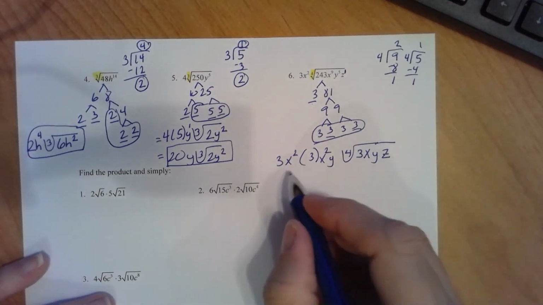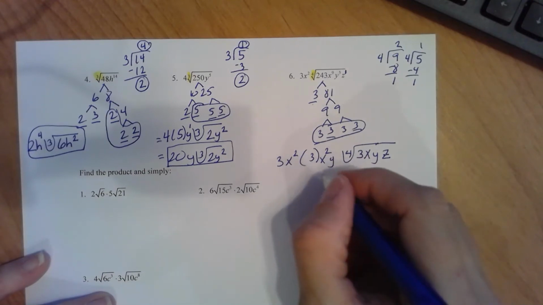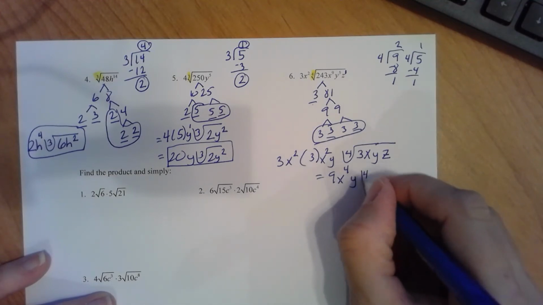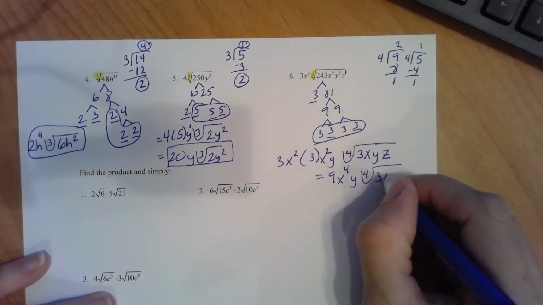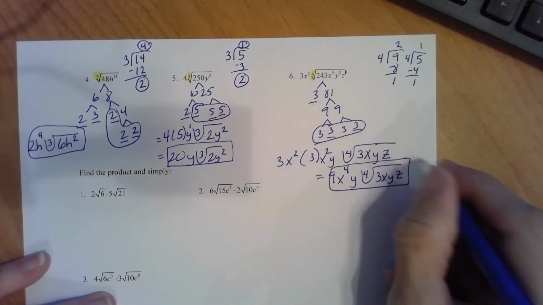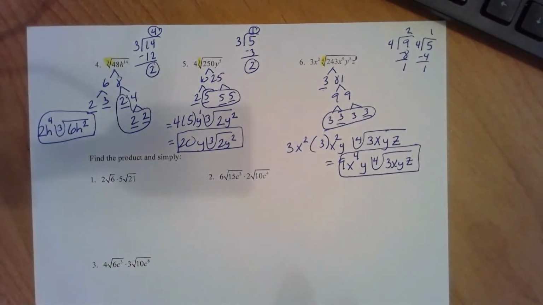So now we'll finish the problem just by multiplying that out. 3 times 3 is 9. When we're multiplying, we add powers, so we get x to the 4th y. And we have the 4th root of 3xyz. So lots of things happening in that problem. Make sure you can do them well. So those were just simplifying.